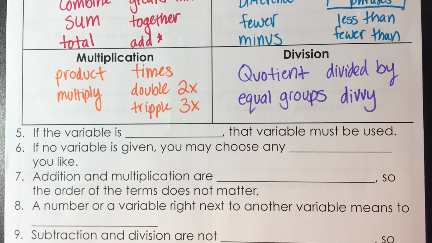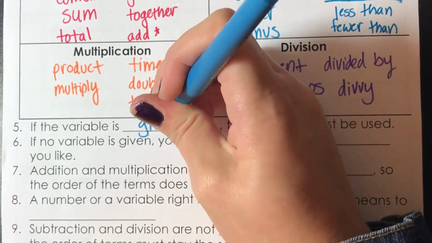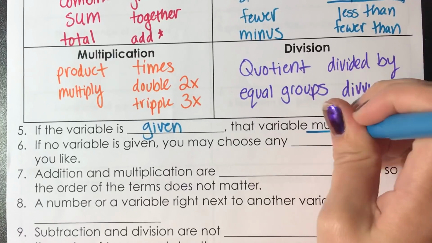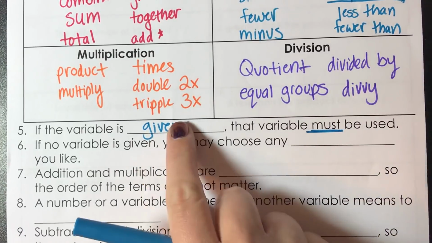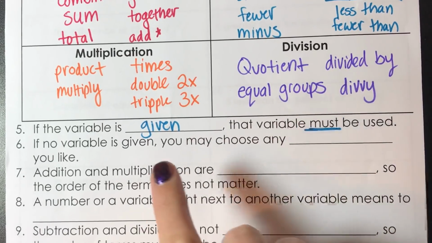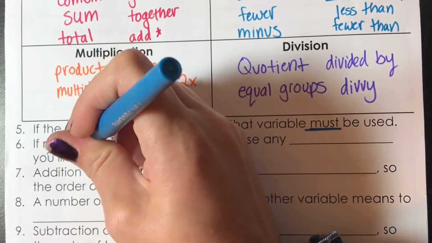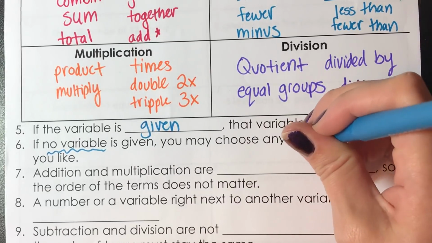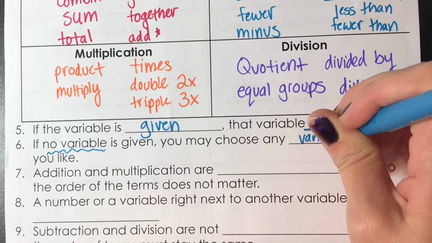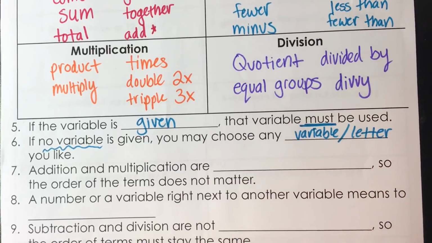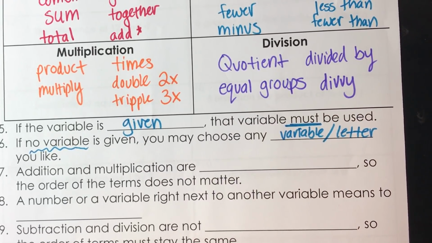Remember, if the variable is given, that variable must be used. So if they say X, if they say Y, you need to use that variable. You can't just make up your own. If no variable is given, then you may choose any variable or letter that you like. You can come up with it.